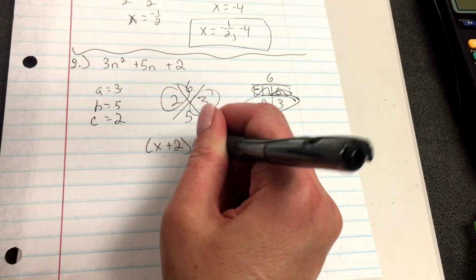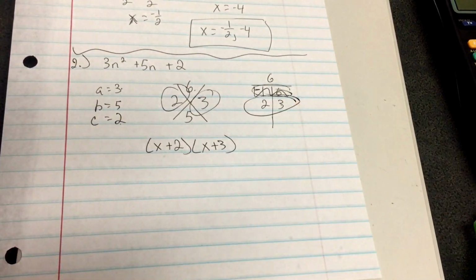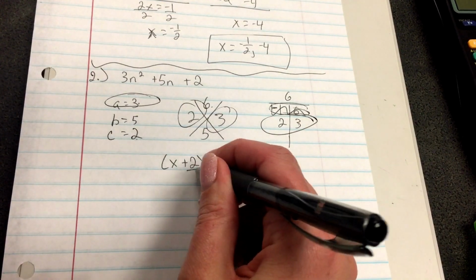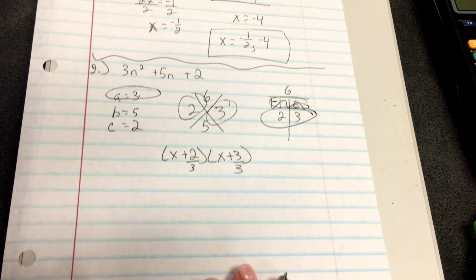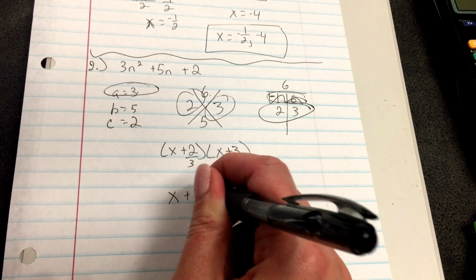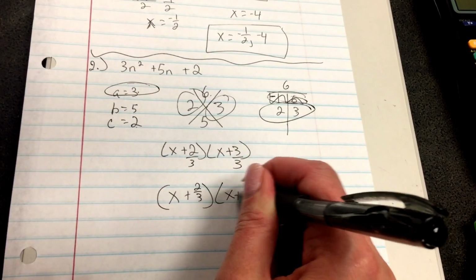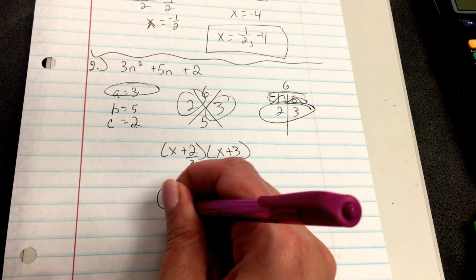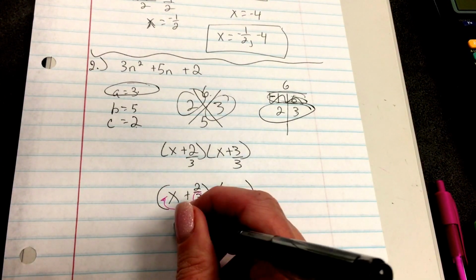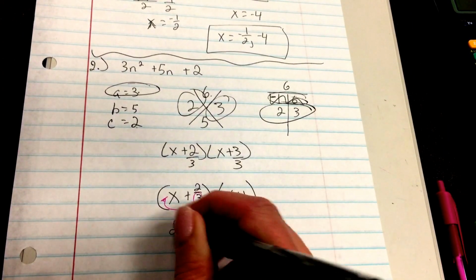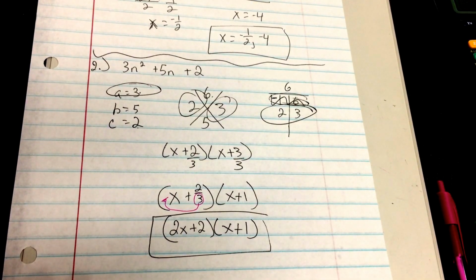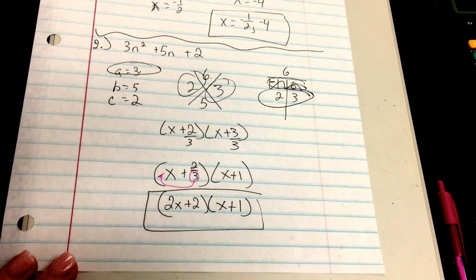Okay, so here we go. (x + 2)(x + 3). Now remember, our a is something other than 3. So we are going to divide by 3, divide by 3. Here I have x + 2/3 and x + 1. Now you can use your little trick here. You can take the 3 and you can move it up front. So you can have (3x + 2) and (x + 1). Now, on these, I changed everything to an x, didn't I? Sorry, they should be n's.